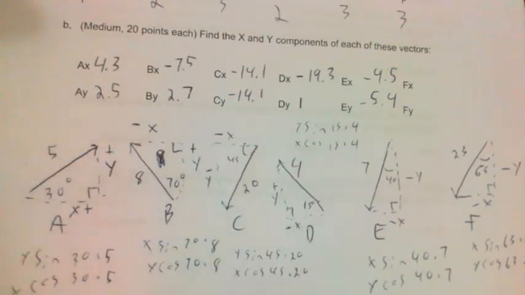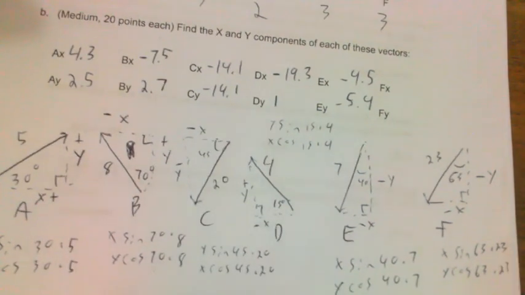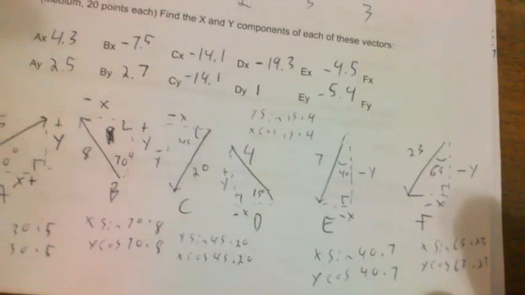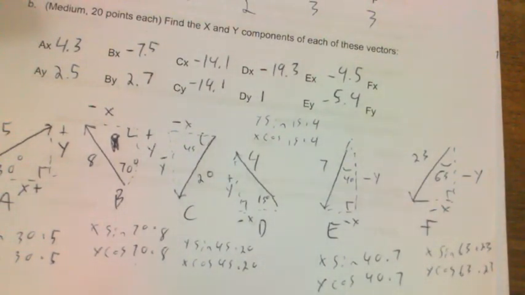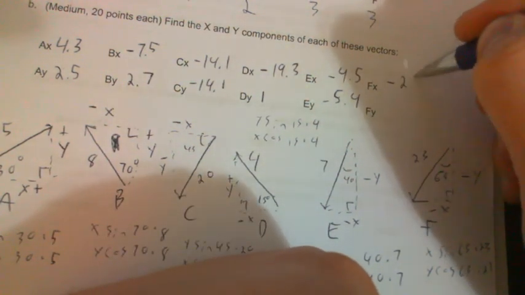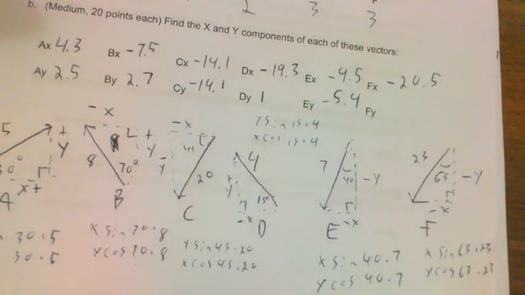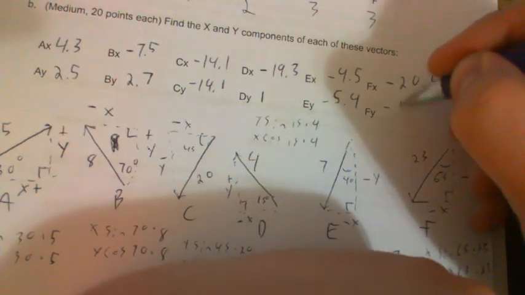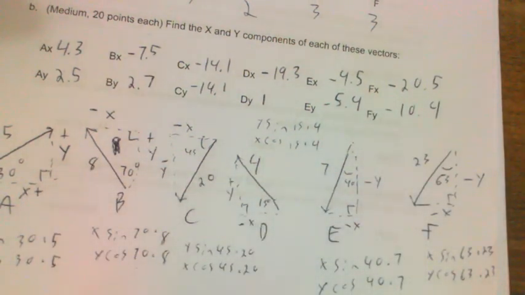Okay. So lastly, we have vector F, which we can take. We said that the X was sine and Y was cosine, so we take sine of 63 degrees, multiply it by 23. That's 20.5. So FX is going to be negative 20.5. And then Y, we have cosine 63 times 23. It's going to be negative 10.4. Both of those sides are negative again, looking back at our drawing. Okay, so that's how we find our X and our Y components of these 6 vectors. So far, so good.